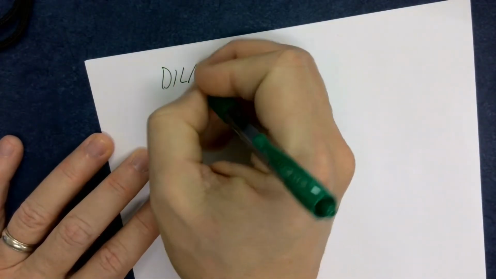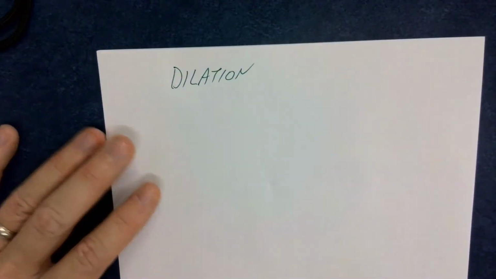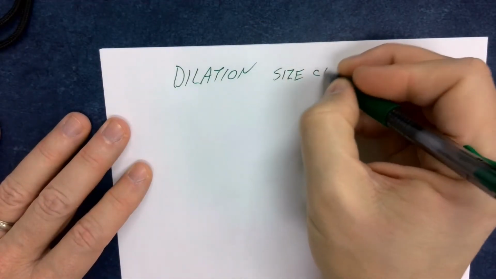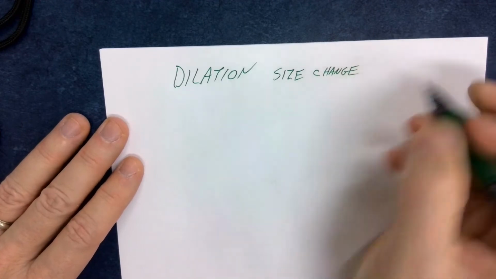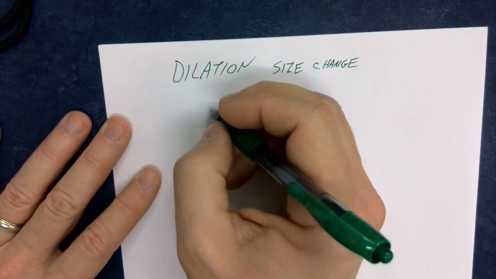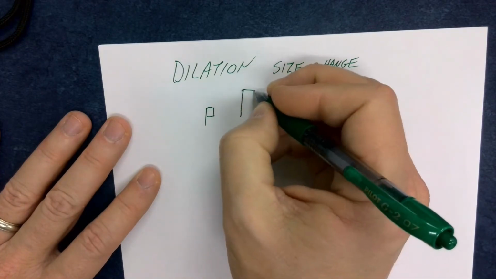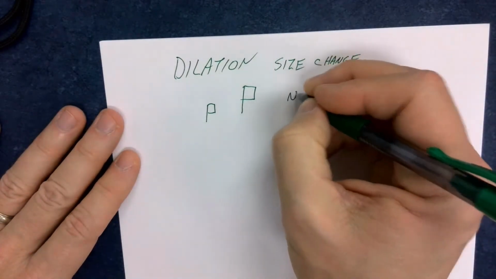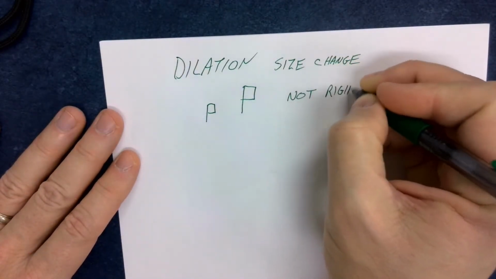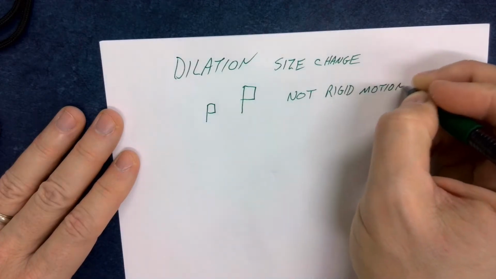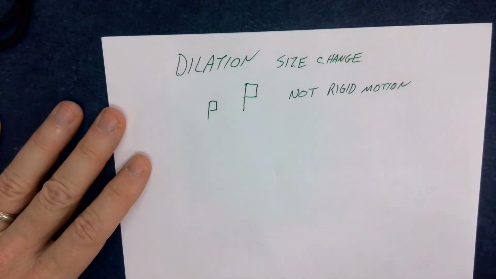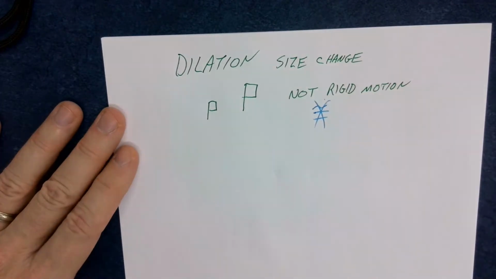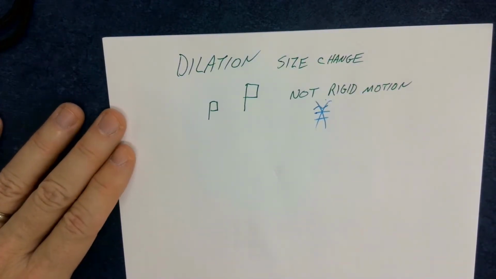So the other one that we really talked about in this class just recently was a dilation. And a dilation has some sort of size change. So we would take a flag that looks like this and maybe blow it up like that. So that's a dilation. So this is not rigid motion, because they are not congruent from the beginning to the end.